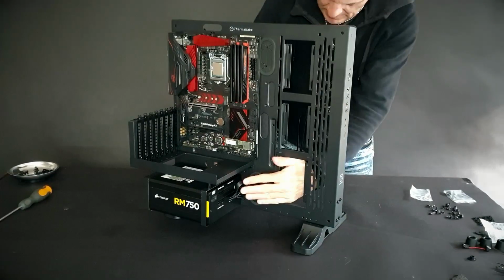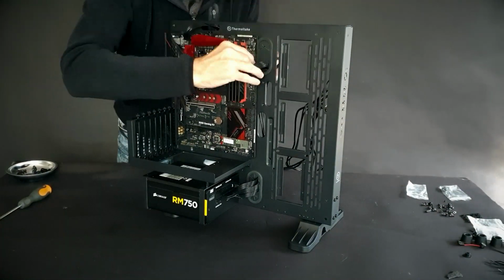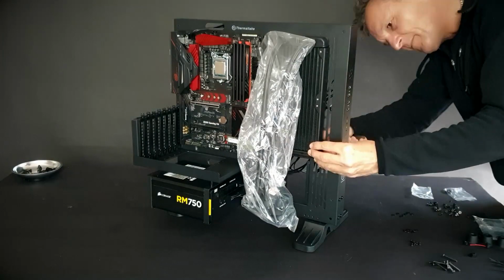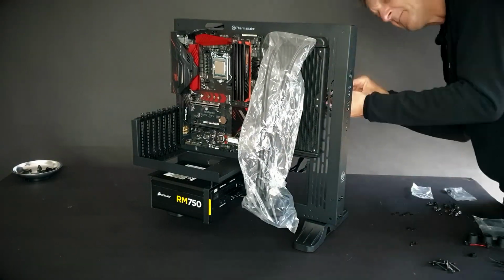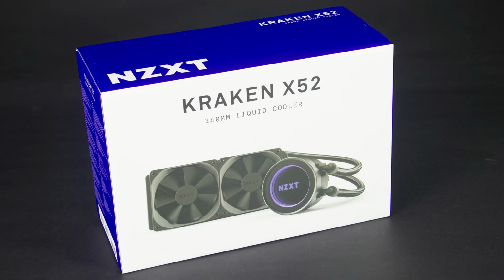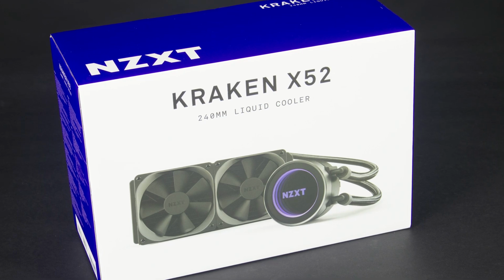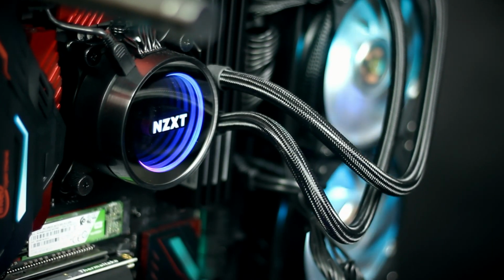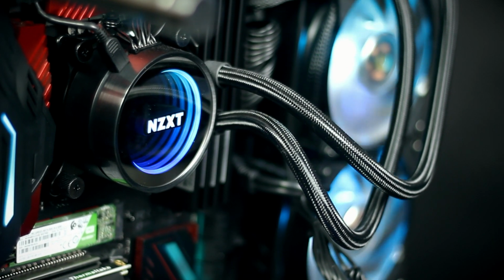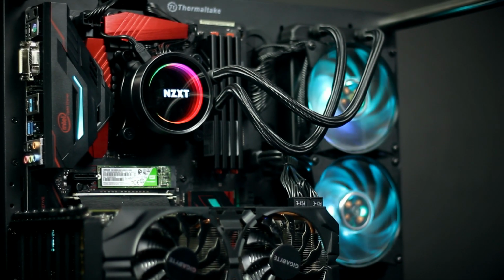Now, after I attached the main power cables from the power supply to the motherboard, I went about attaching the radiator which came with the CPU cooler. That CPU cooler being the NZXT Kraken X52. I'd used this CPU cooler in a few builds before, and I loved its quality and performance. Its pump also operates really quietly, and even if it didn't come with the light show, I promise it would still be my CPU cooler of choice.